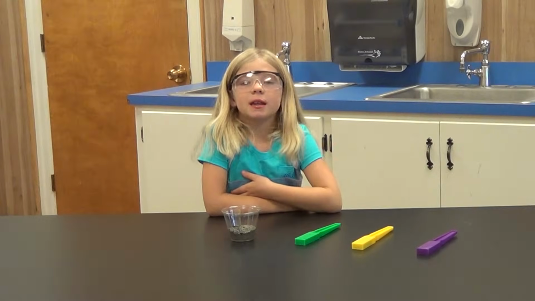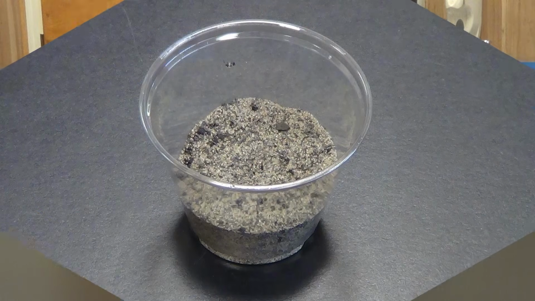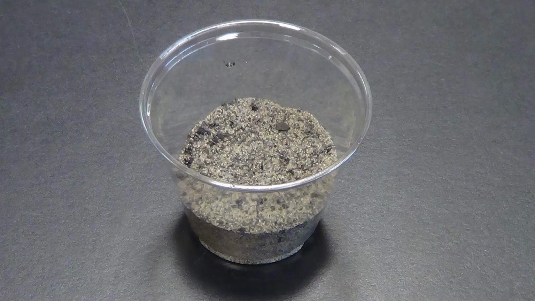This is Awen again. In this cup, I have a mixture of sand and iron filings. Like David, if I use my fingers to separate these very small materials, it would take me forever. And these ingredients are the same size, so I cannot use a strainer or a sieve.